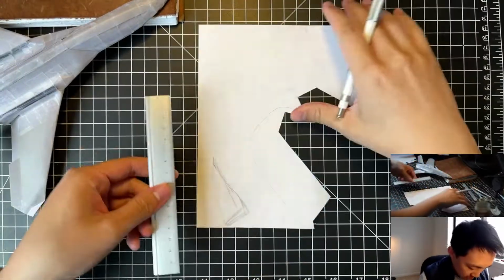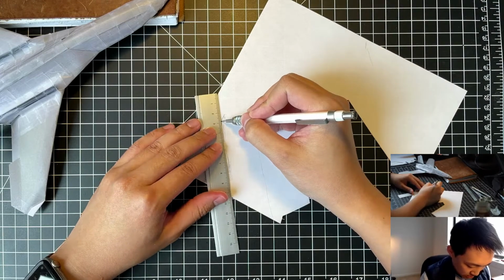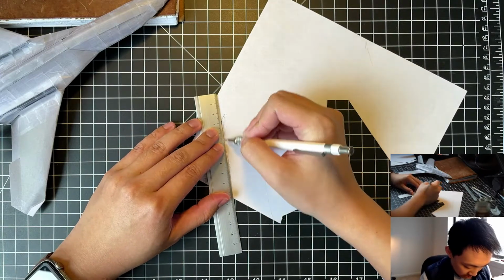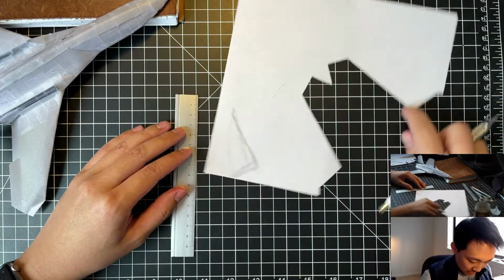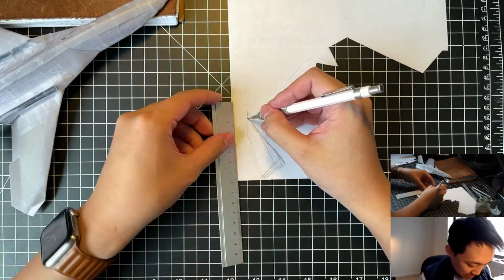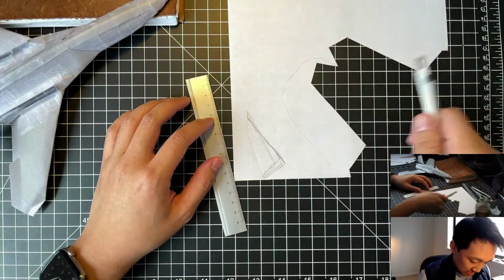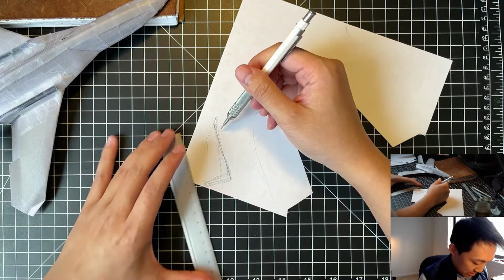So again, in an ideal world, our plane would fly without these, but since it's not an ideal world that we live in, we'll have to integrate these surfaces in.